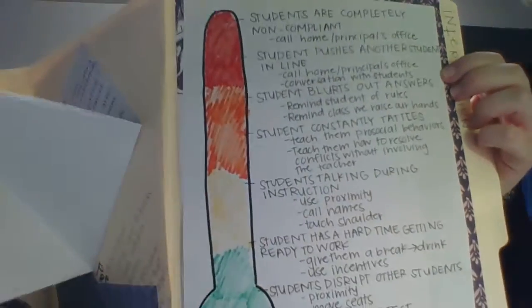And then this one is intervention, and it's different ways we can get our students back on task. So I kind of did a thermometer when we rated the different behaviors. So one thing, like students talking, just go over to them and get closer to them, and they'll stop. If it's really severe, they need to go to the office or call home or whatever it is.